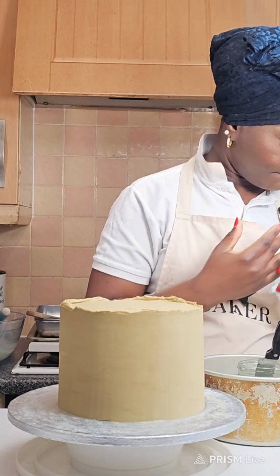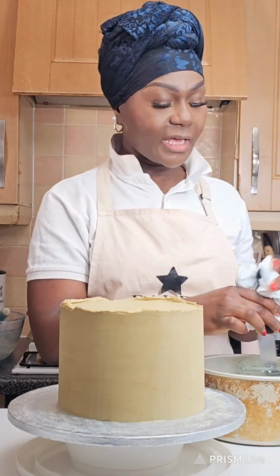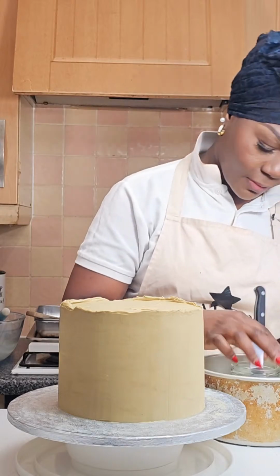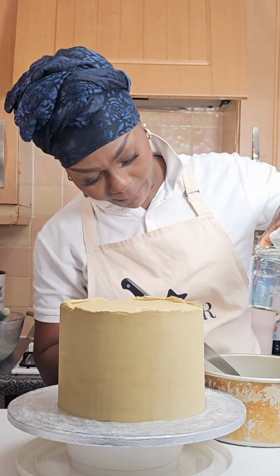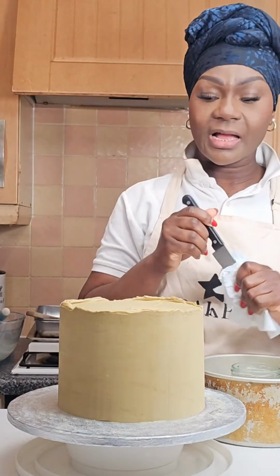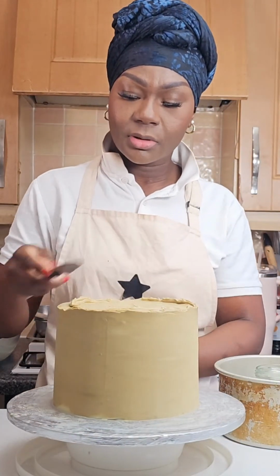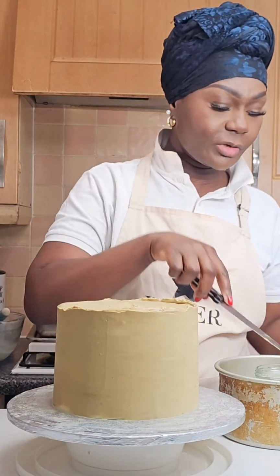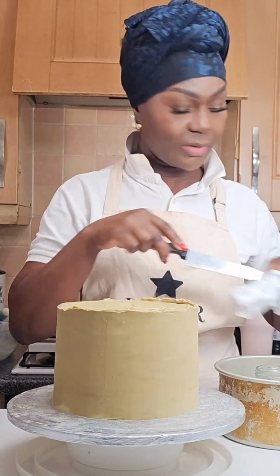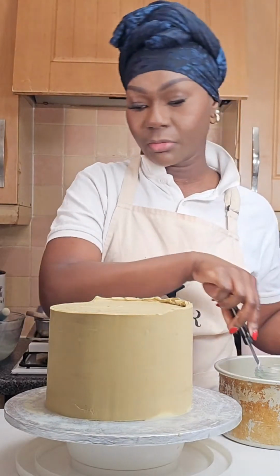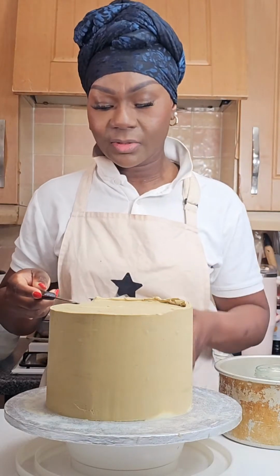Right, our cake is back, and I'm going to trim just the top. And the way I trim the top is a good tip for any beginner who wants to get sharp edges on their cake with just minimal effort.